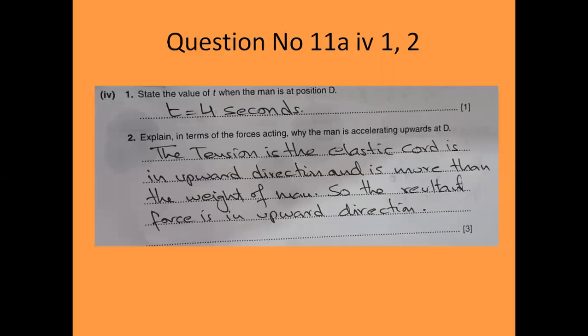The tension in the elastic cord is in the upward direction and is more than the weight of the man. So the resultant force is in the upward direction.